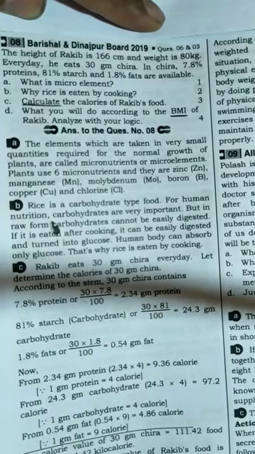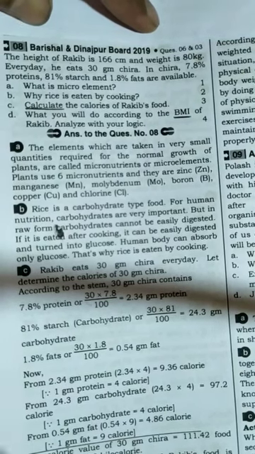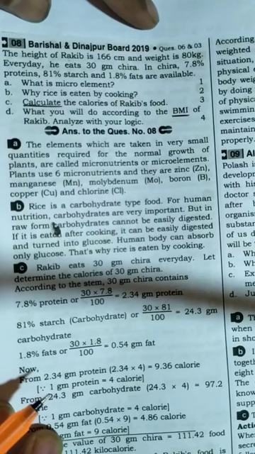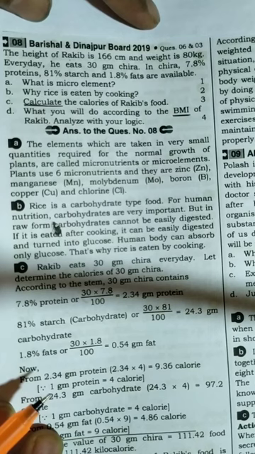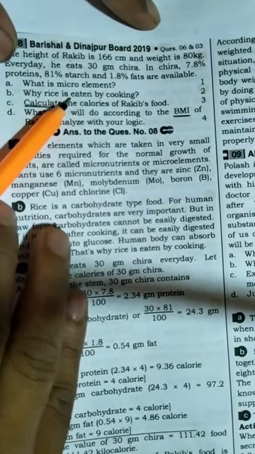Our next question, Barishal and Dinajpur Board 2019. The height of Rakib is 166 cm and weight is 80 kg. Every day he eats 30 gram chira. In chira, 7.8% protein, 81% starch and 1.8% fat are available. This is our stem.